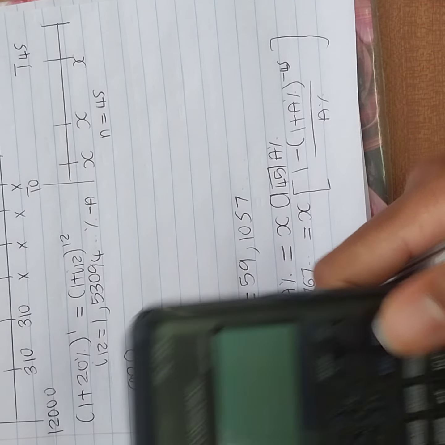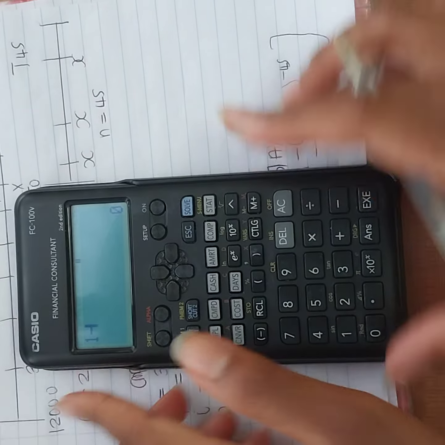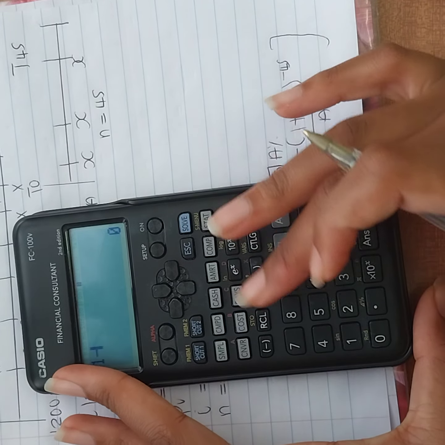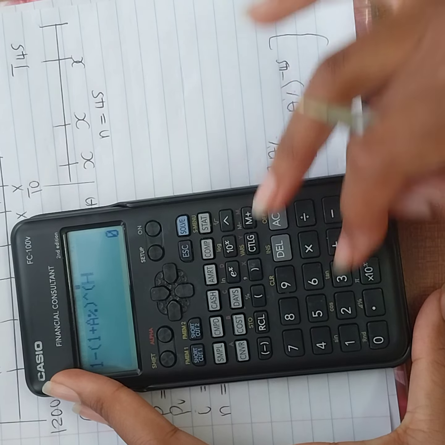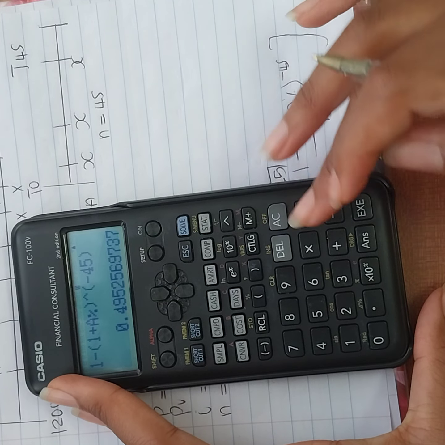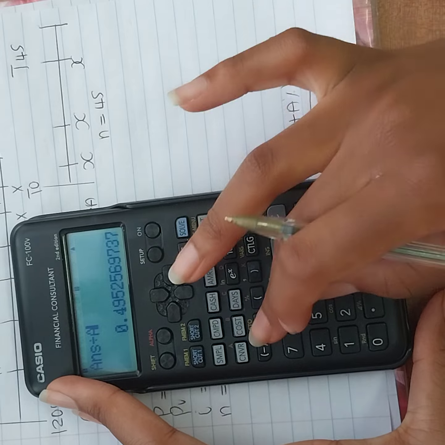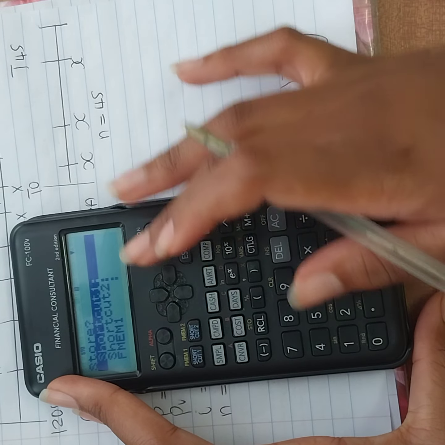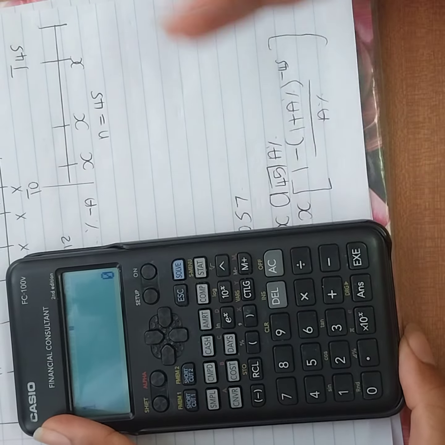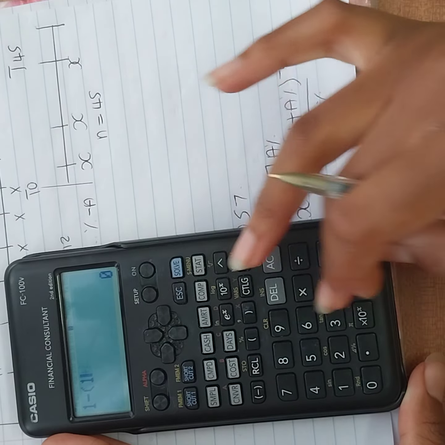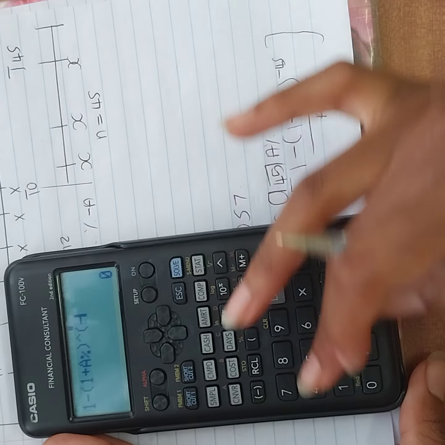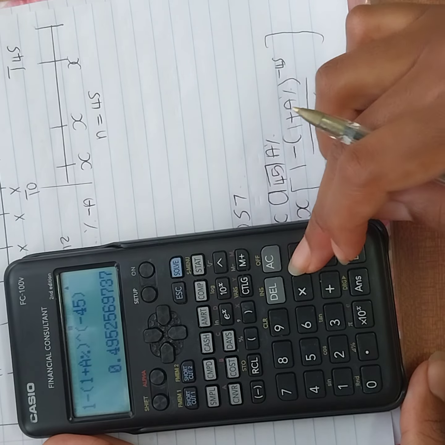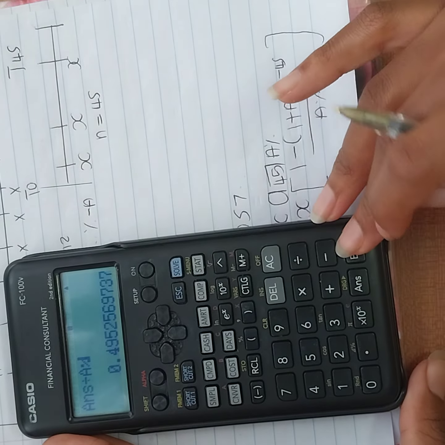So we have 1 minus 1 plus 8% to the power of negative 45 divided by 8%. I hate it when that happens, honestly, because I have to start afresh. 1 minus 1 plus 8% to the power of negative 45 divided by 8%.